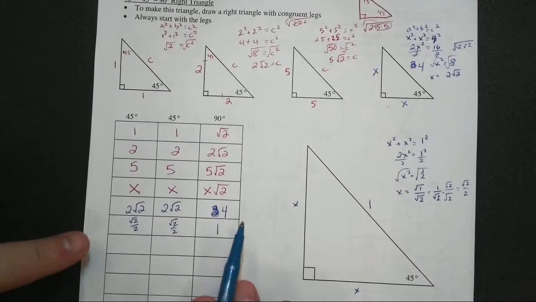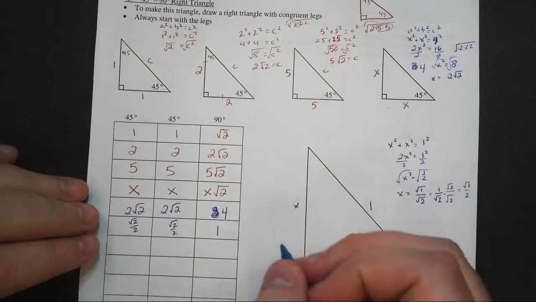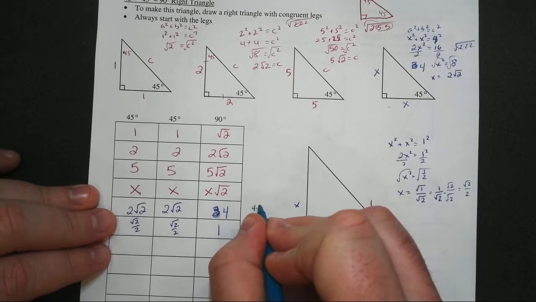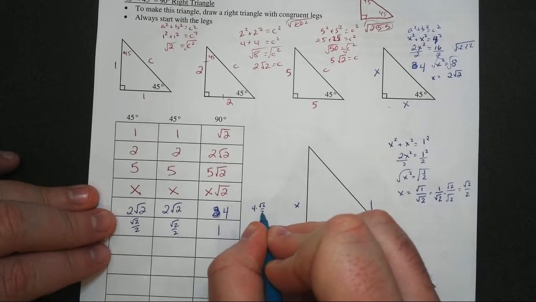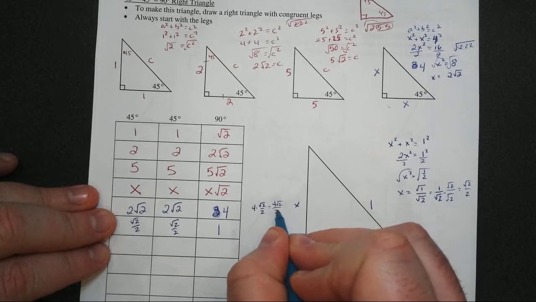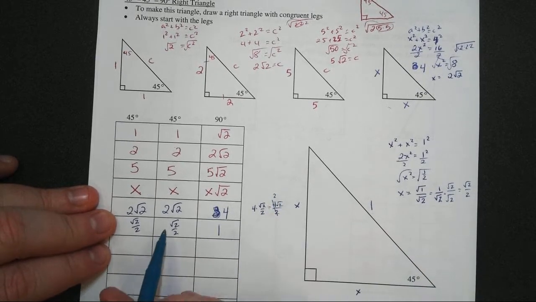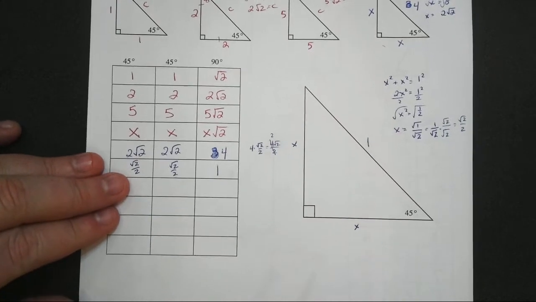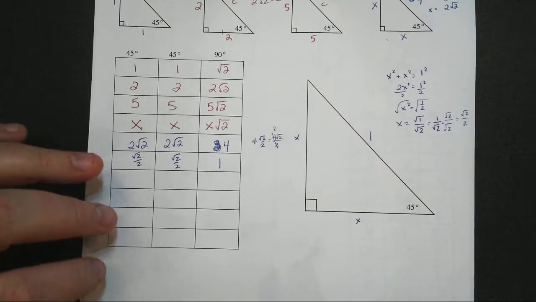And if you look, that actually is what you got here. If we do 4 times radical 2 over 2, it's 4 radical 2 divided by 2, and this cancels out and gives you 2. So that's actually where that came from. So this pattern actually holds, okay?